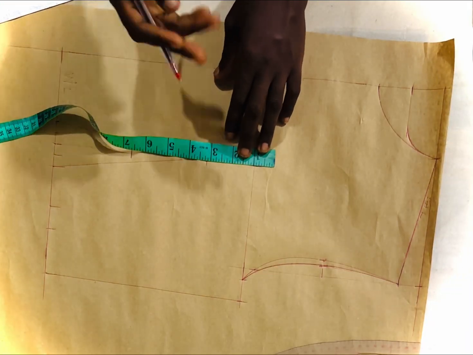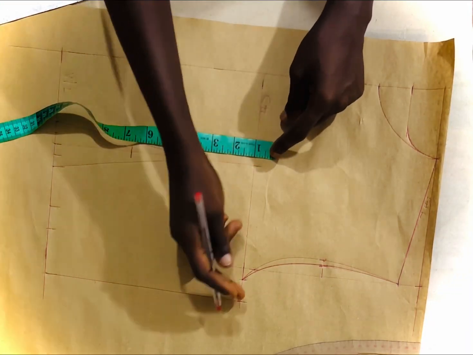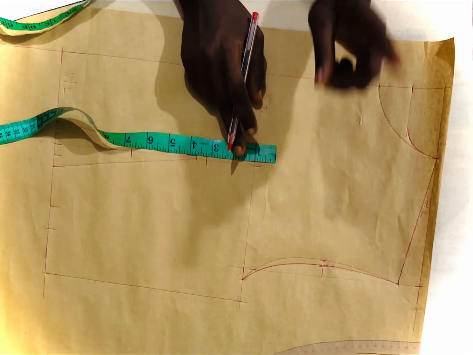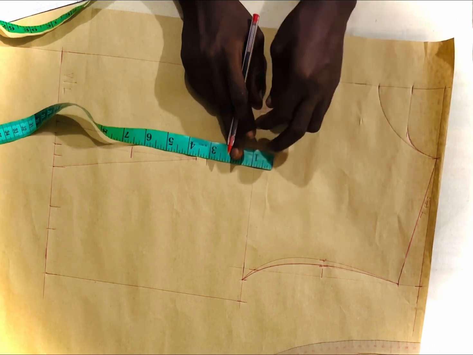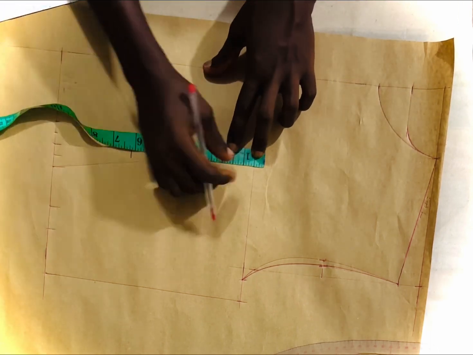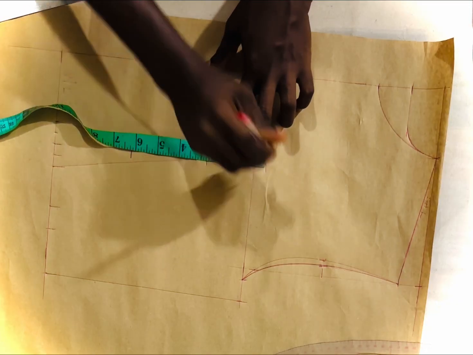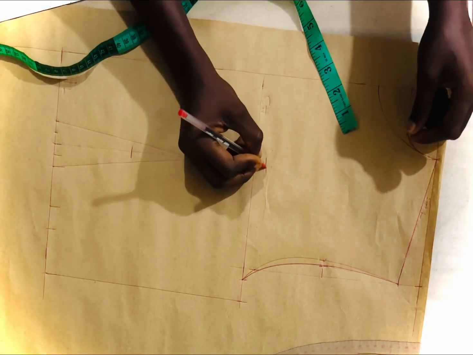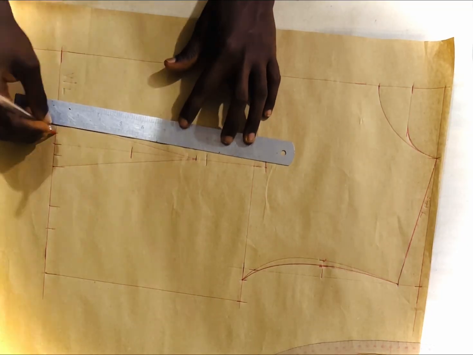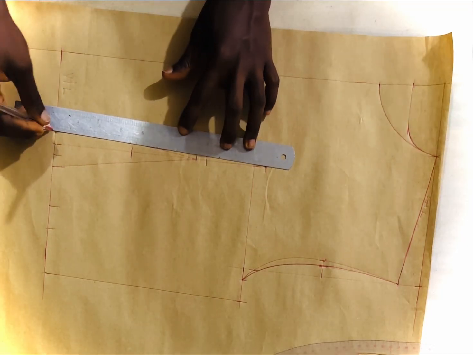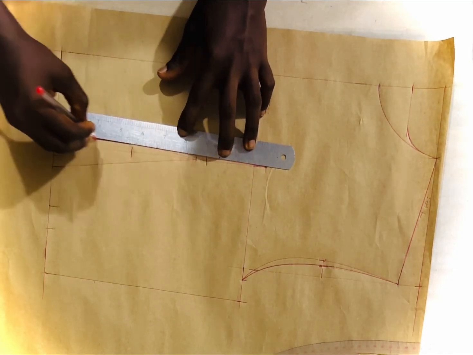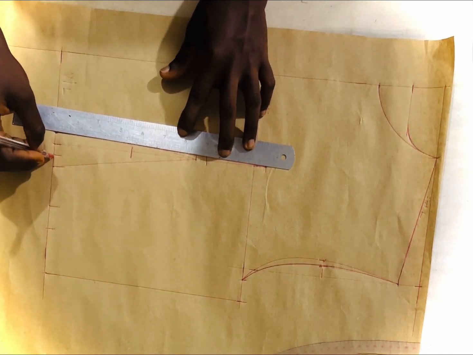Then you will come up, you stand on the chest line measurement, and at the same time where the nipple to nipple measurement meets, then come up by ½ inch, then mark. Then you connect the ½ inch lines for the back darts.